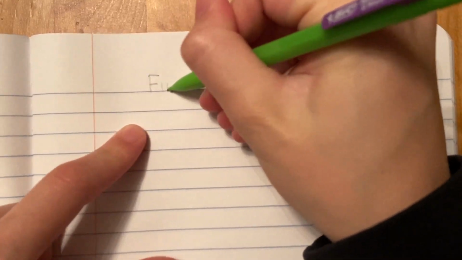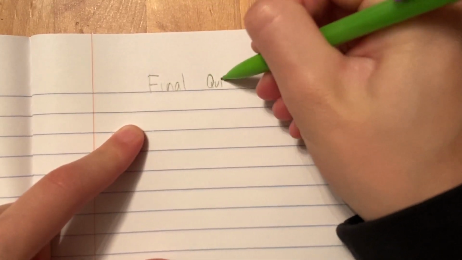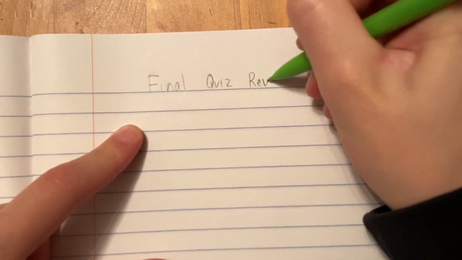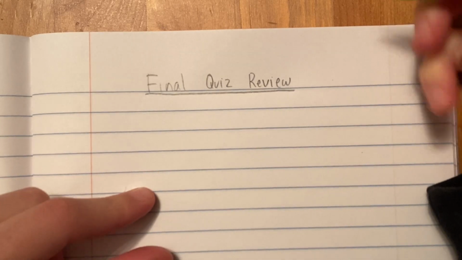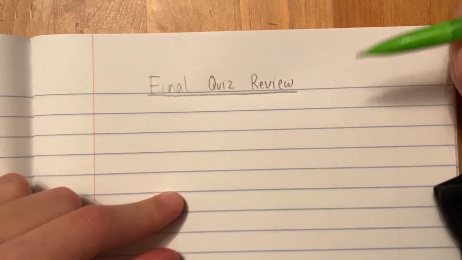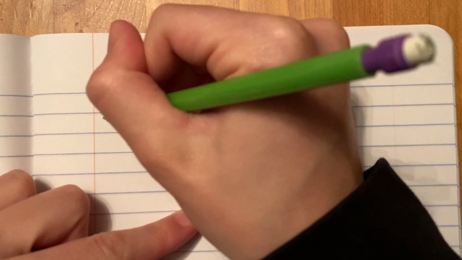This is page 53, and this is your final quiz review, just to make sure it's feeling super fresh in your mind before you take the quiz. So I'm just going to do 2 problems, and I'm going to explain to you how they connect to all the problems on the quiz. So here's the first problem.